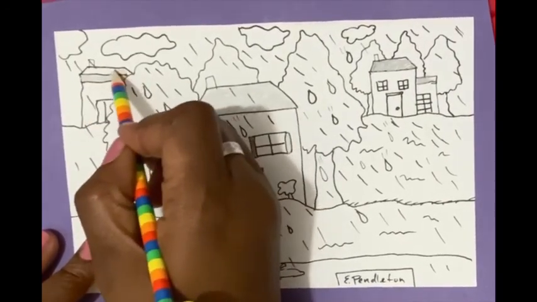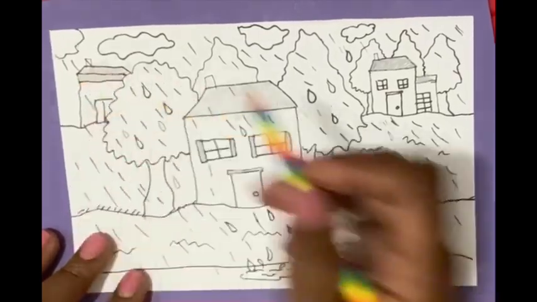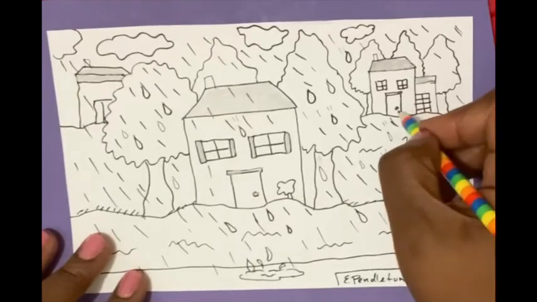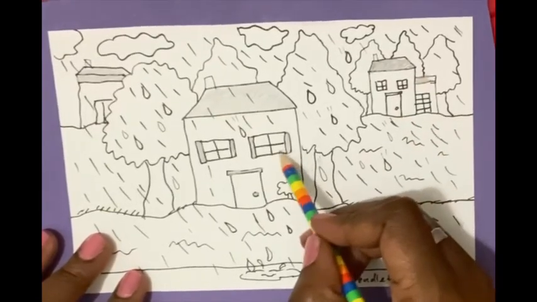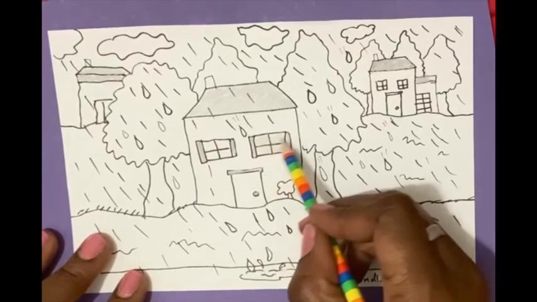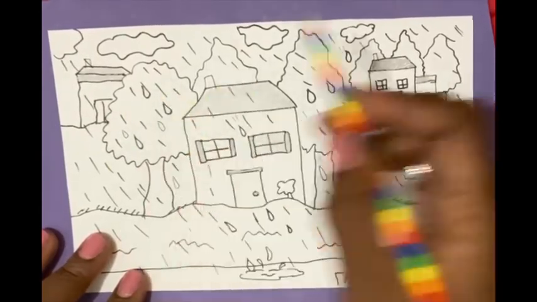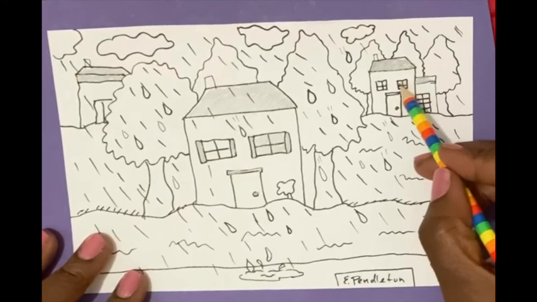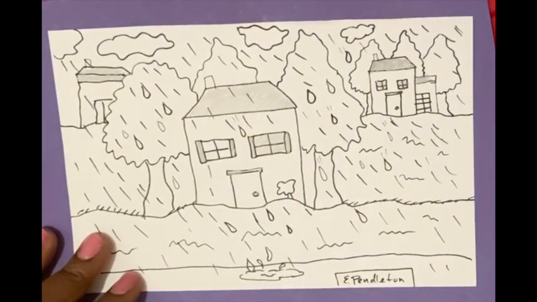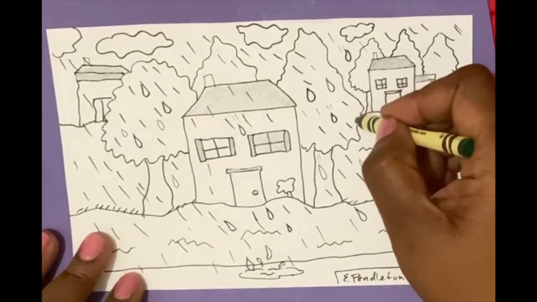I'm just going to add a few more little values here with my pencil, and maybe a darker value for these doorknobs. Maybe a really light value inside of the windows. But since I have some crayons with me, I think I'm going to add a little bit of color.